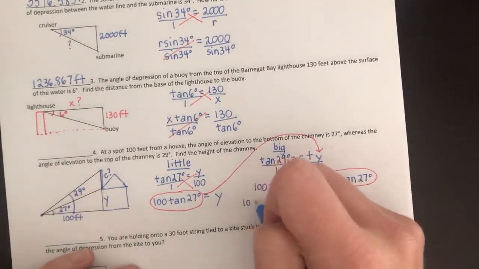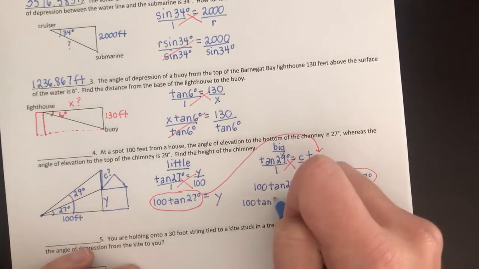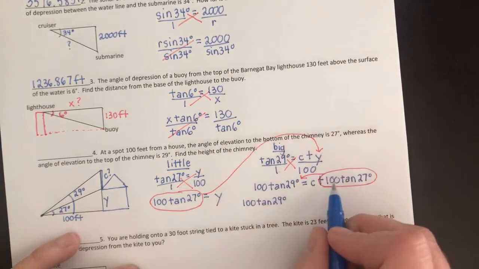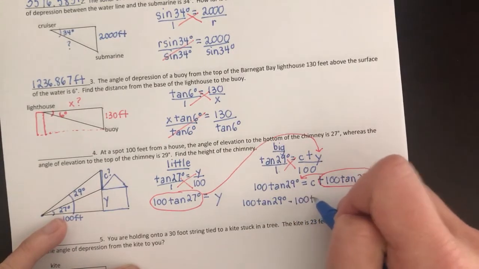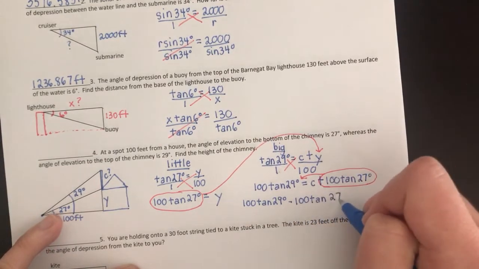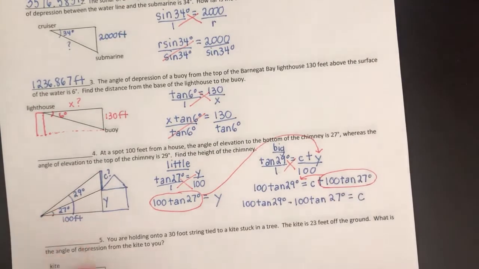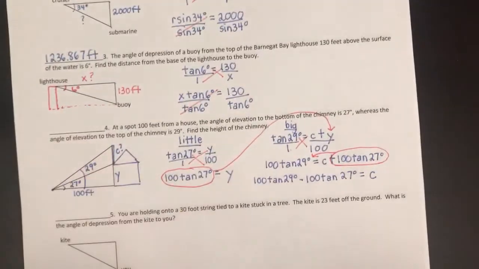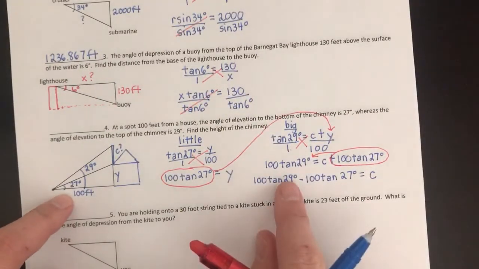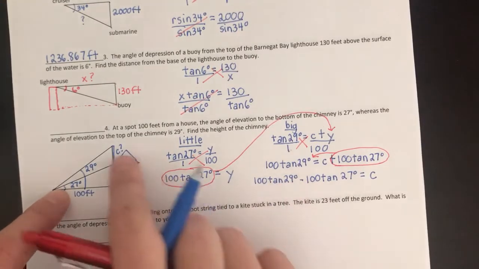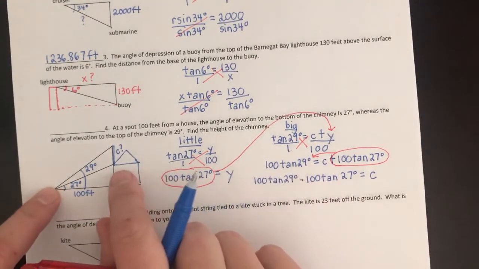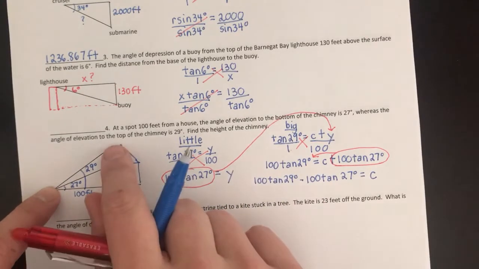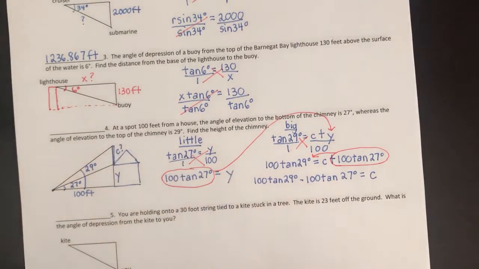You would have 100 tangent 29 degrees minus 100 tangent 27 degrees equals c. That should make logical sense to you. We are taking the distance of this whole thing and subtracting the distance of just the little piece to give us this little sliver distance.